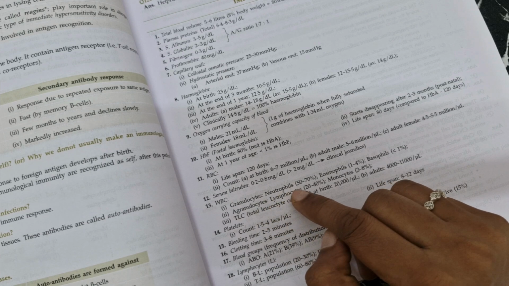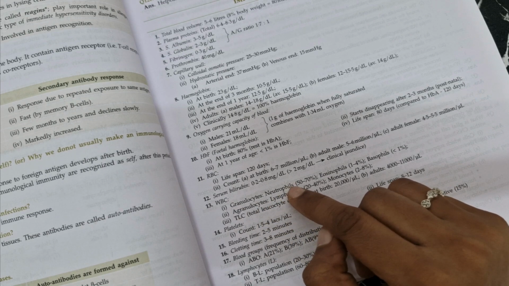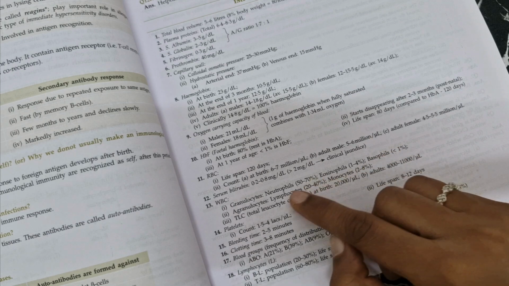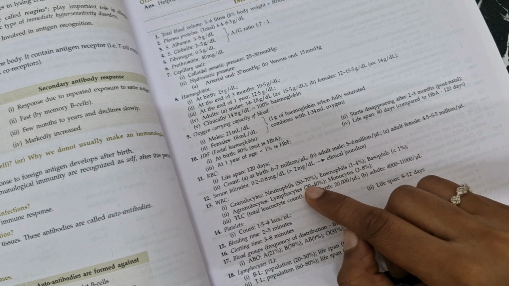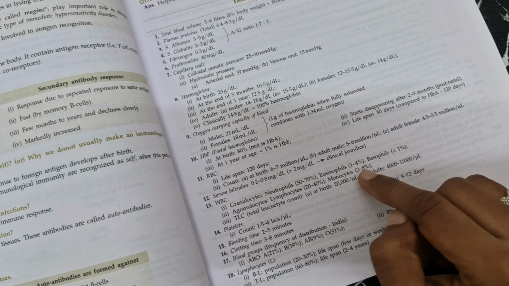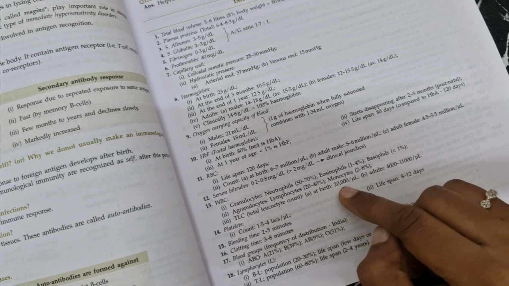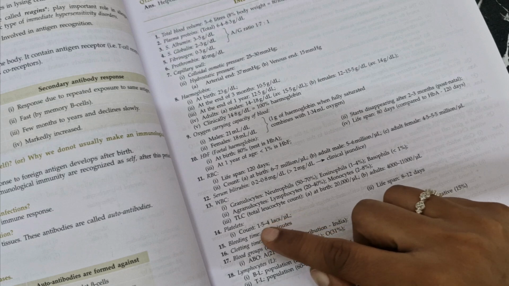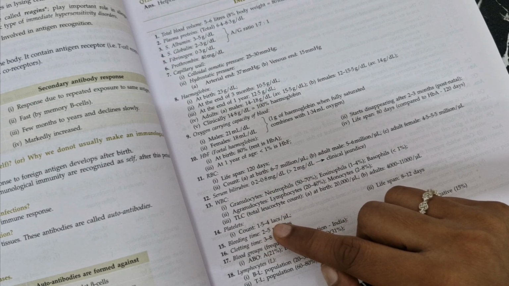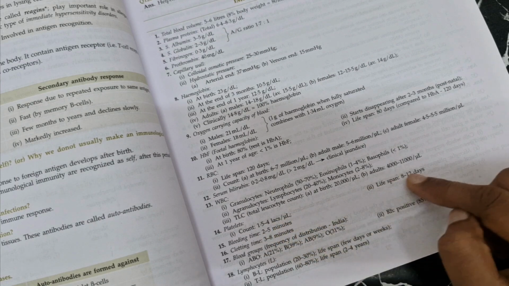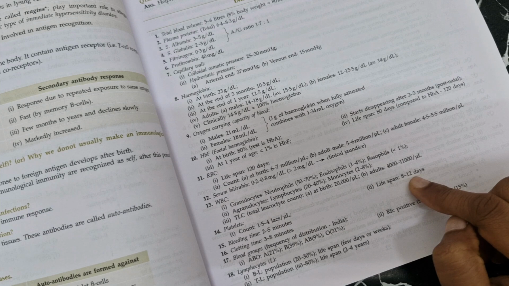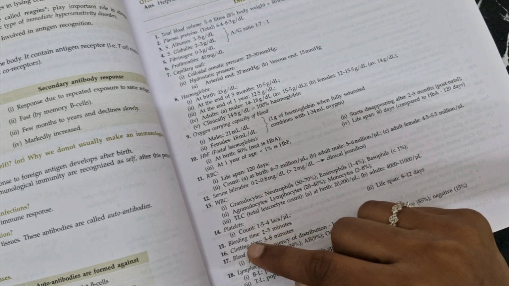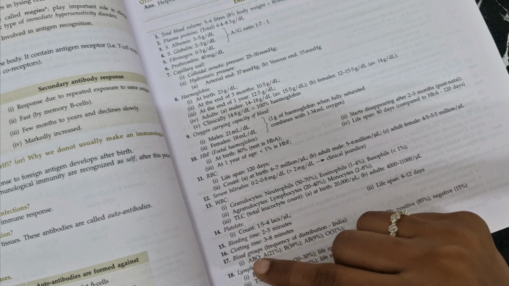WBC: granulocytes, neutrophils are 50 to 70%, eosinophils 1 to 4%, basophils less than 1%. Agranulocytes: lymphocytes 20 to 40%, whereas monocytes 2 to 8%. Total leukocyte count at birth is 20,000 per microliter. In adults it is 4,000 to 11,000 per microliter. Platelet count is 1.5 to 4 lakhs per microliter. Lifespan of platelets is 8 to 12 days. Bleeding time is 2 to 5 minutes, whereas clotting time is 3 to 8 minutes.